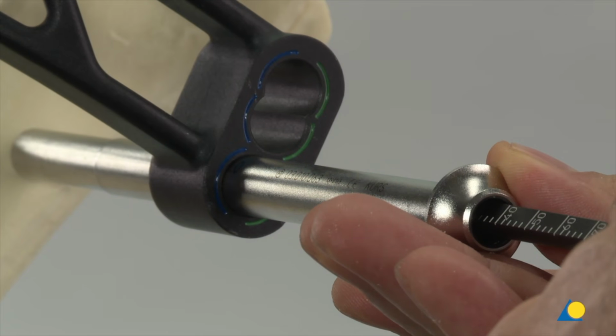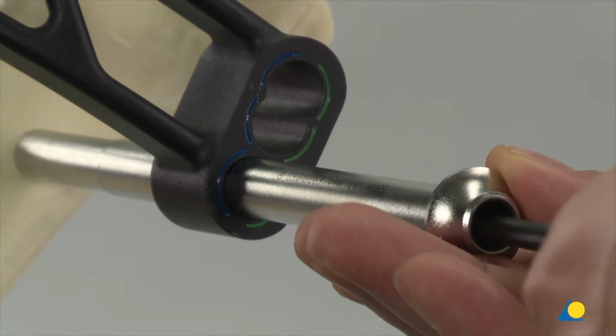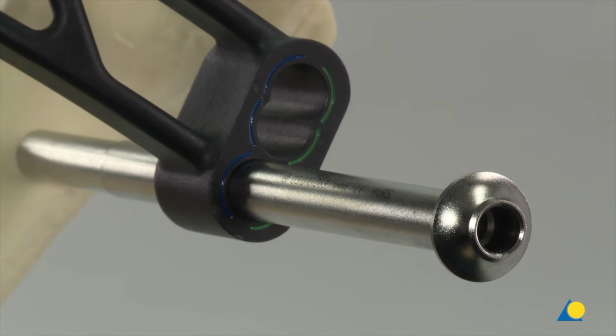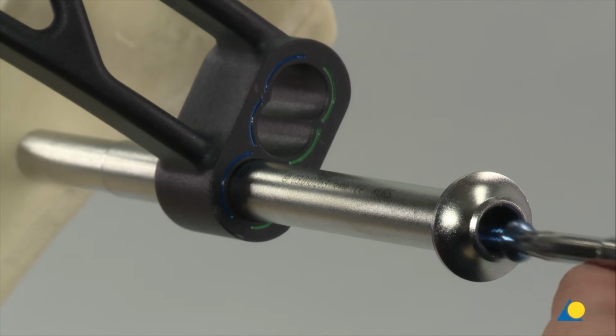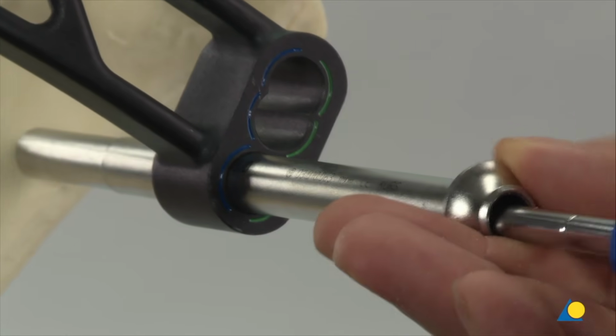The length of the first locking screw is determined by reading the measurement at the back end of the protection sleeve. In this case, 40 mm is measured. The 4.0 locking screw is inserted through the protection sleeve and threaded into the hole with the screwdriver star drive T25.